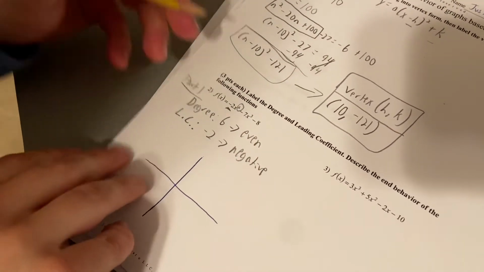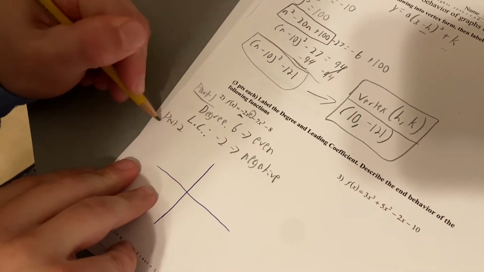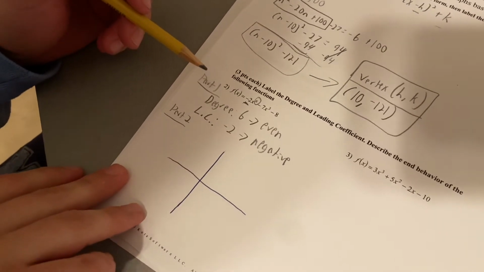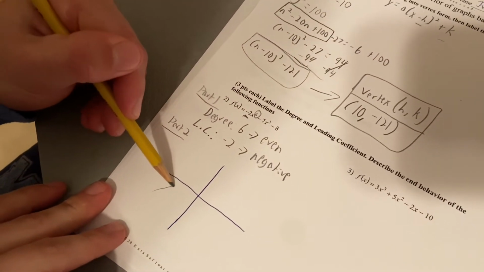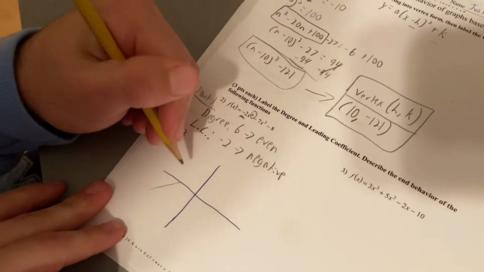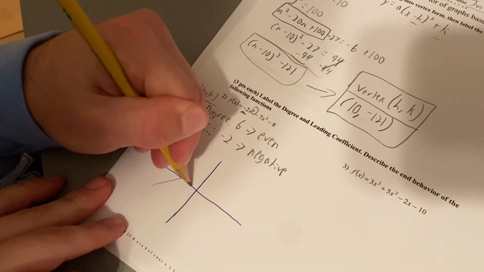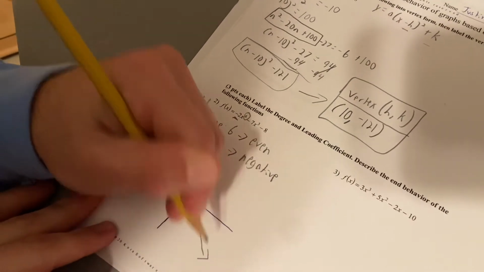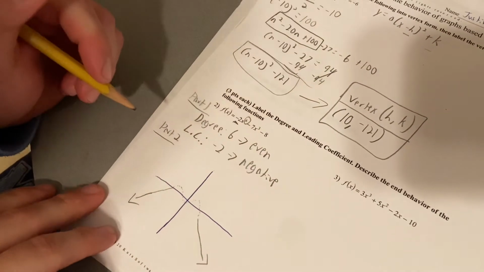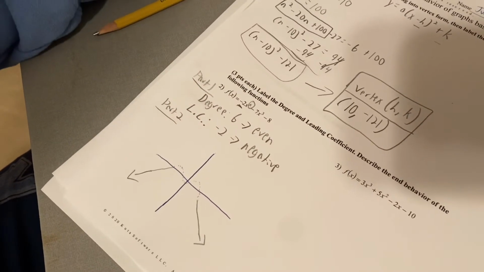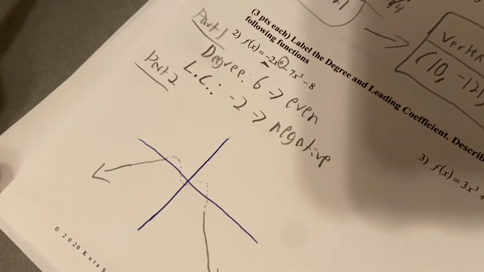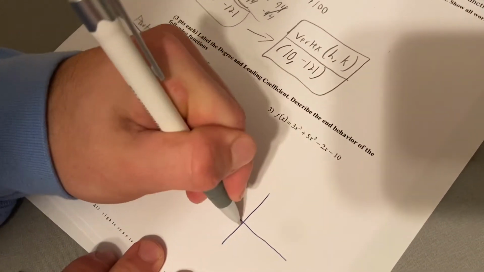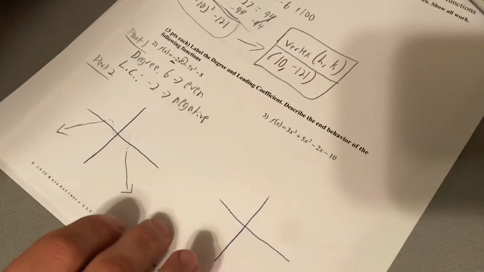Then you make a graph for this. This is part 2 of it. And so you can make a graph, it's just generalized. It will look something like this. I'm going to use just some dotted lines because it's not exact, but it will look along these lines. So that's the answer for 2.